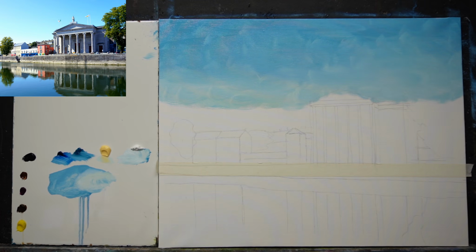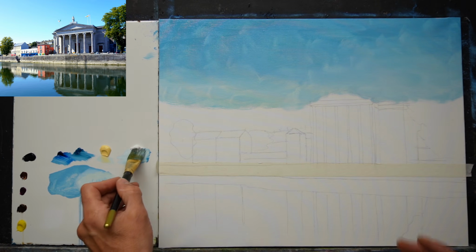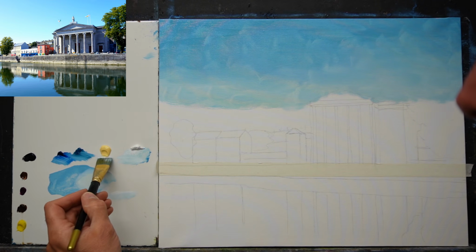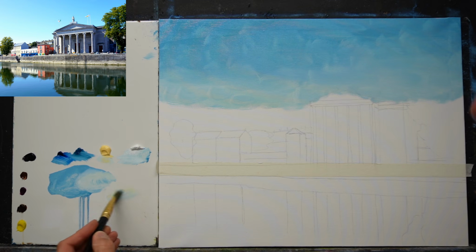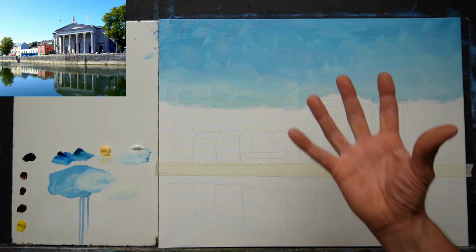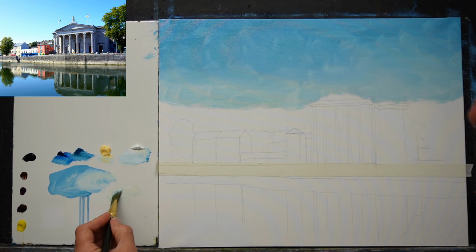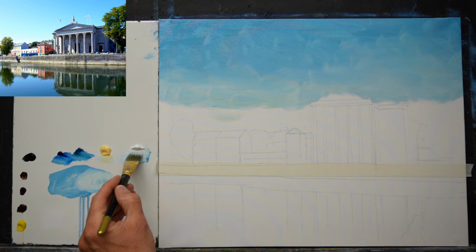Okay, now clean that colour off my brush again. It's very important when I'm painting skies like this, like a crisp sky, to keep your brush clean. Always give your brush a quick clean every now and then. It keeps the colours fresh and it stops any colours merging too much together.